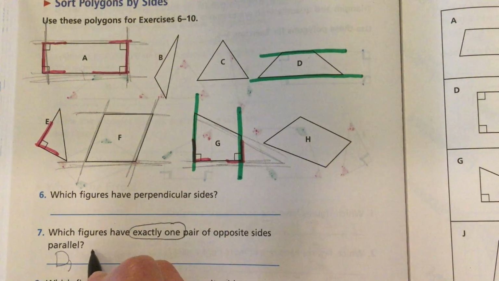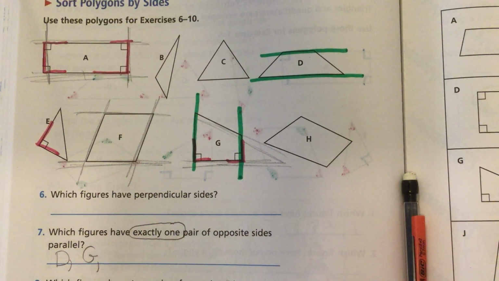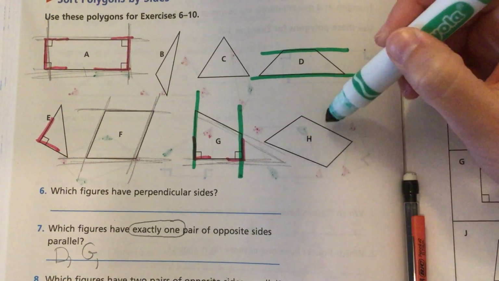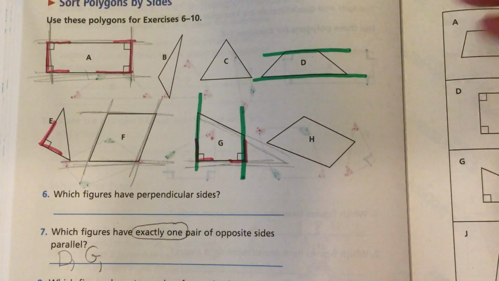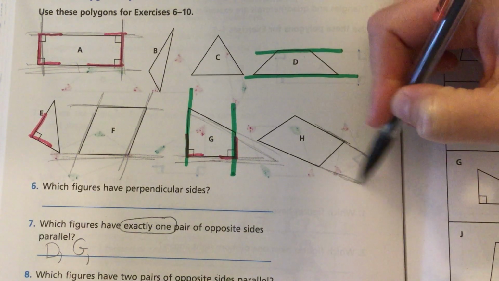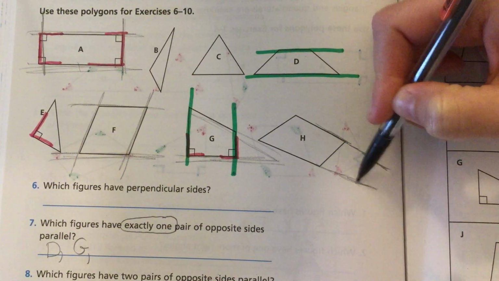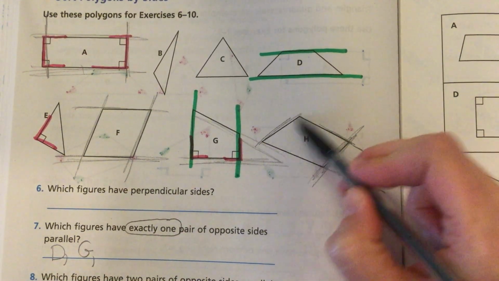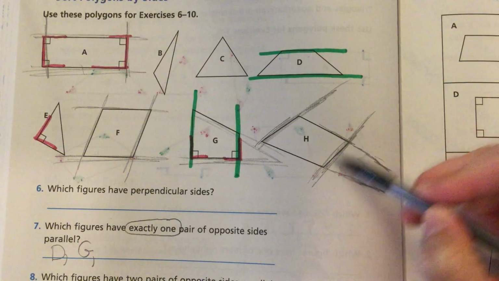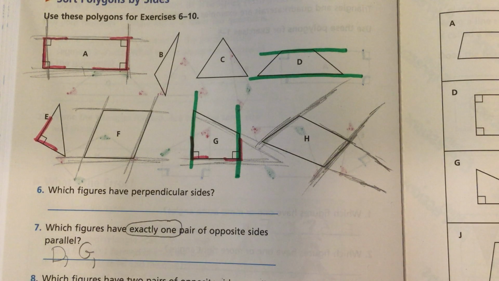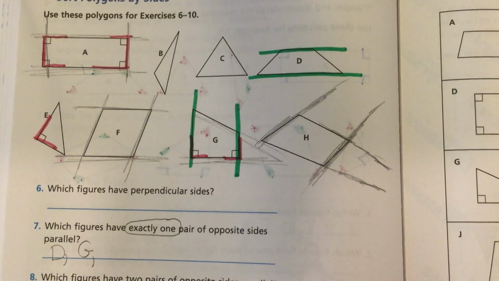So I have D and G so far. What about H? H is tricky. It's very hard for me to tell. I don't think these two are parallel because if I had a nice ruler and I kept tracing them, I think eventually those two would touch. What do you think? If you have a nice ruler at home, you could try that one out. What about these guys? Again, eventually those are going to come together. So because of that, it does not have any sets of parallel lines. So I'm pretty sure D and G are my only two for this one.